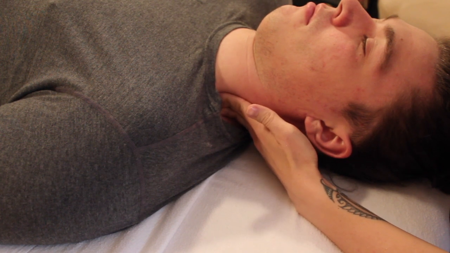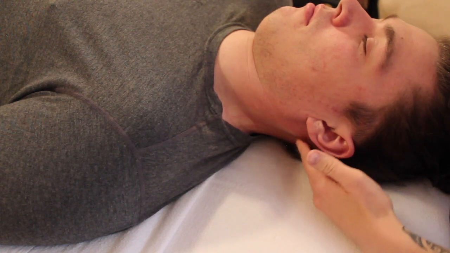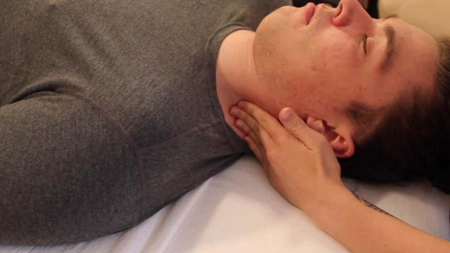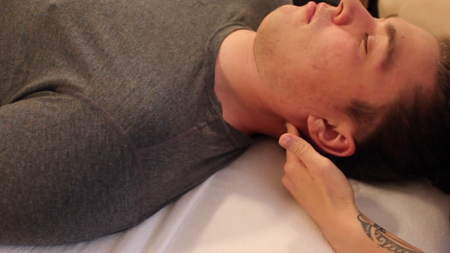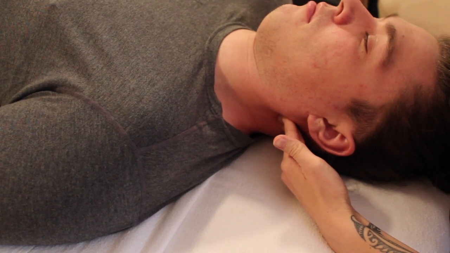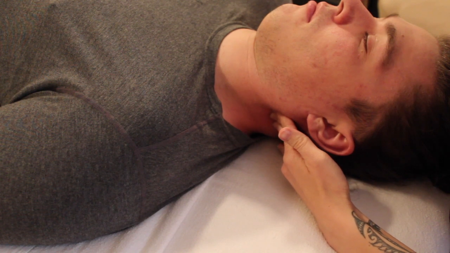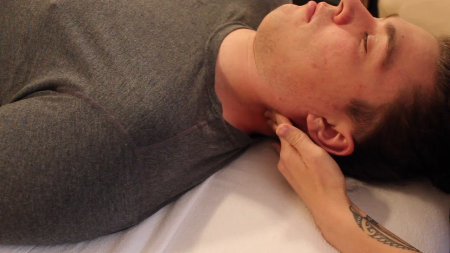Also, one thing with scalenes is there is an artery that goes in between two of them. So just make sure not to push on them for too long, or else you're going to be pinching on that artery and that's going to be very uncomfortable. But just a couple passes and that's more than enough.